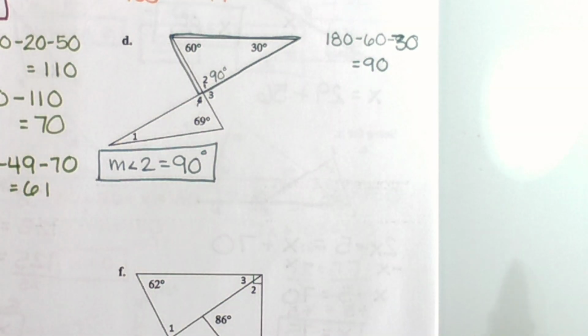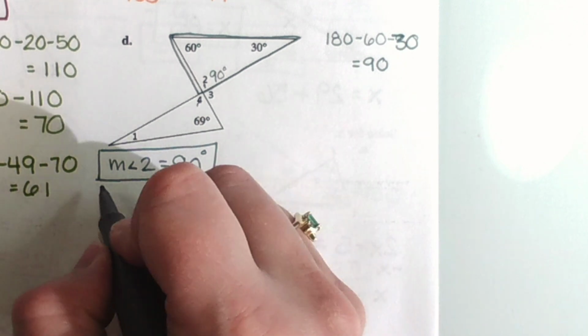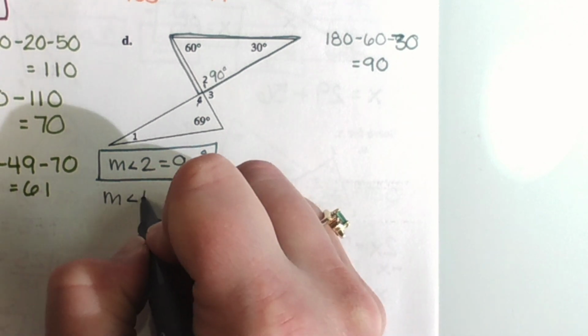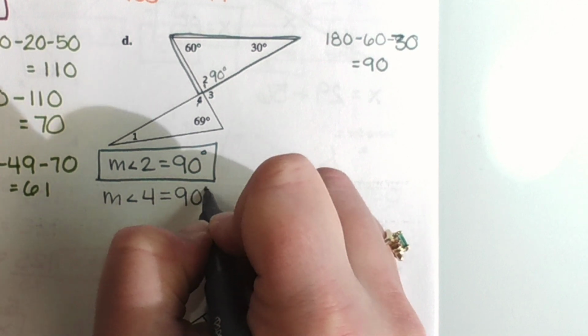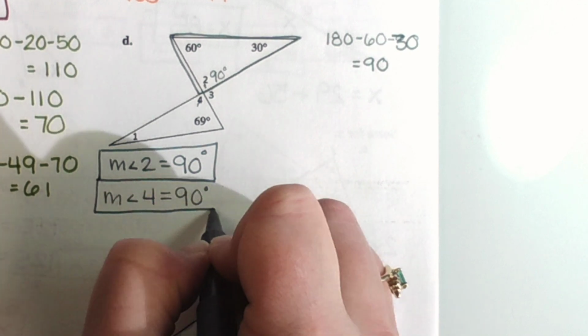Anyone? Congruent is not an angle pairing, but they are congruent. They're vertical angles, and therefore they are congruent. Angle 3 is congruent to 90 degrees too.